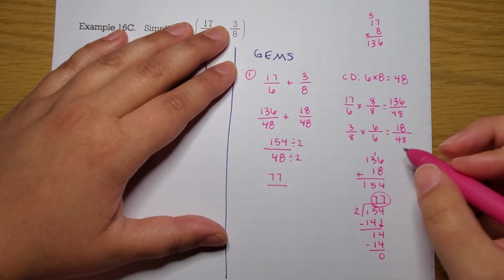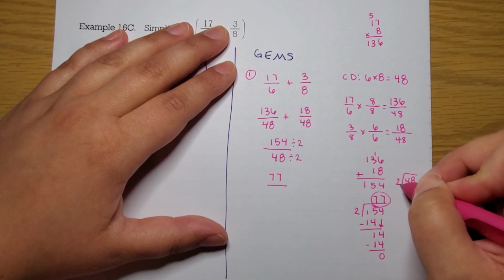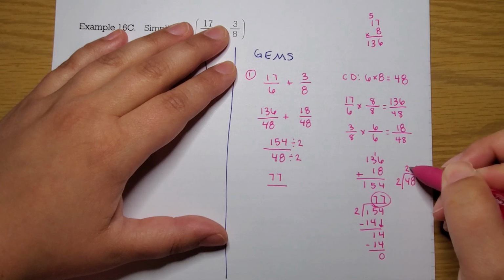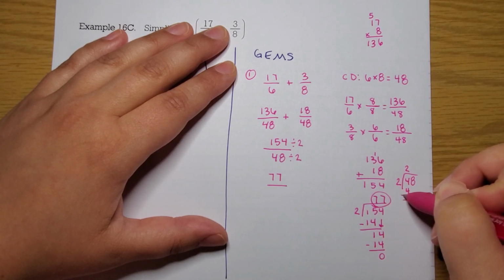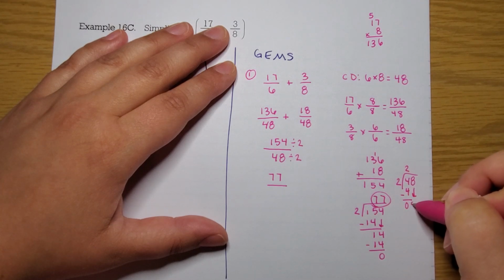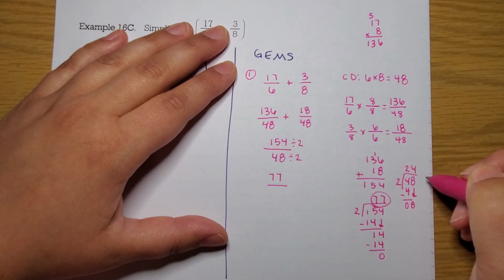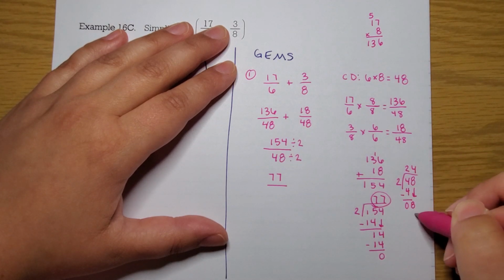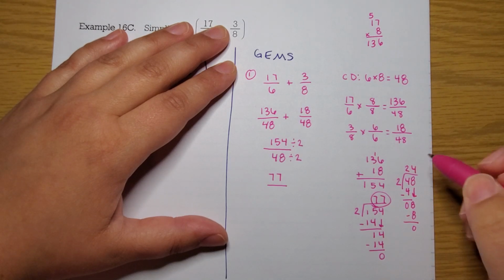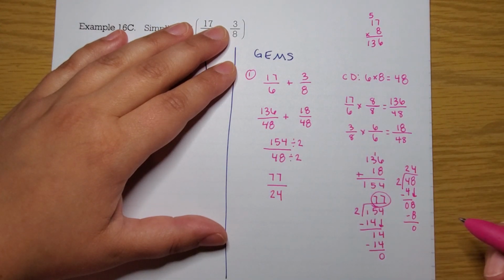And then 48, over here, divide that by 2. 2 goes into 4 twice, since 2 times 2 is 4. And I don't get anything back. Let's bring down that 8. 2 goes into 8 4 times, and 4 times 2 is 8. I get no remainder. Okay, so 48 divided by 2 is 24.